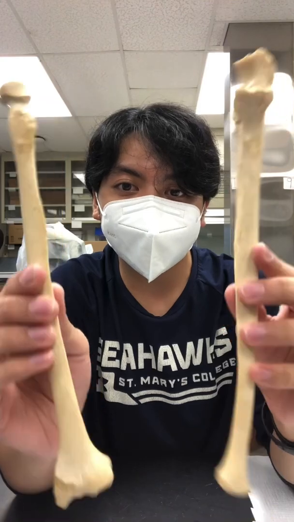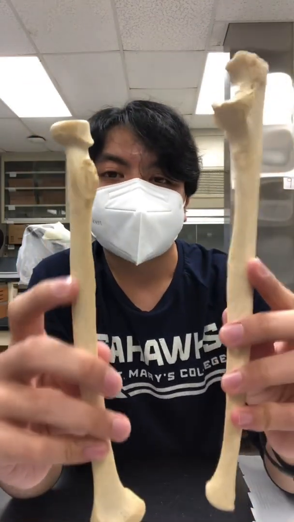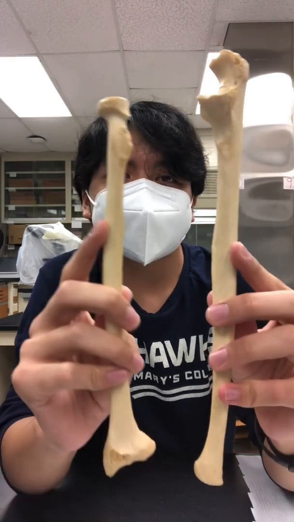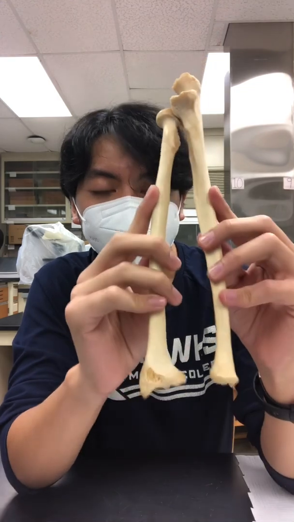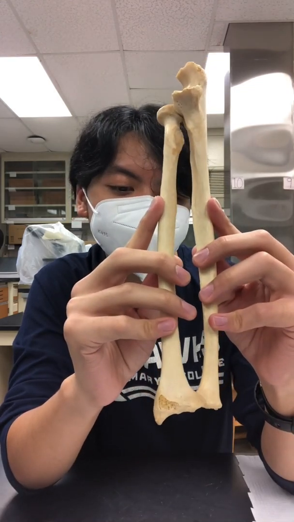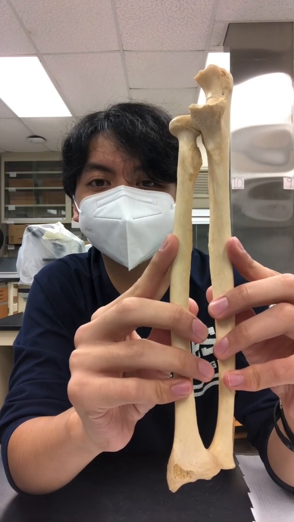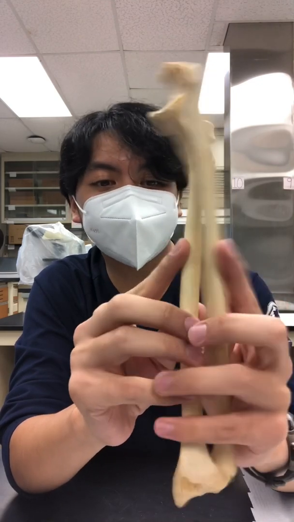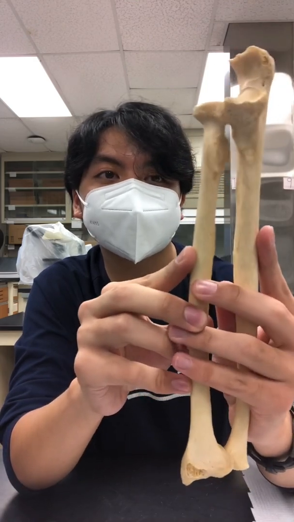So these two pointy lines should face toward each other, and when you orient them so, the head of the radius is going to fit nicely into the radial notch of the ulna, and the head of the ulna is going to fit nicely into the ulnar notch of the radius. And that's pretty much all you need to know about the radius and the ulna.